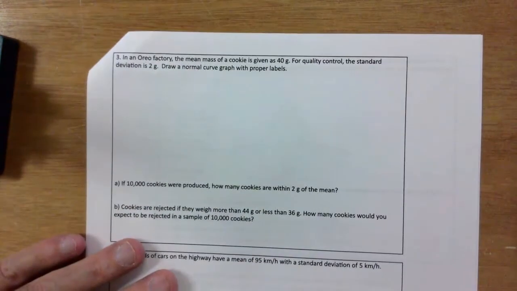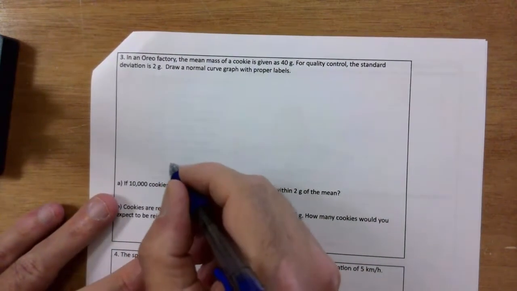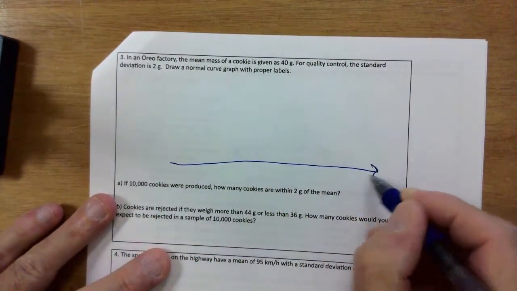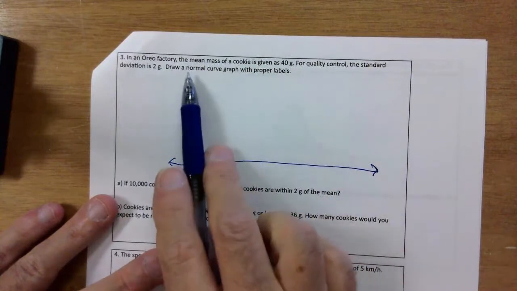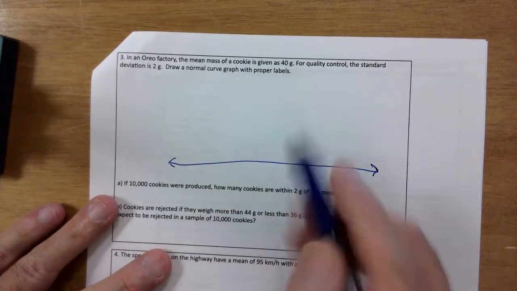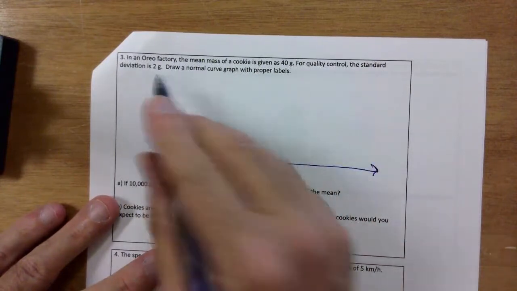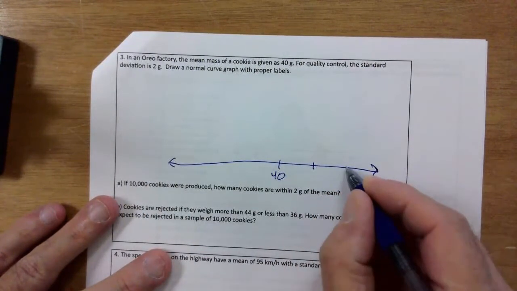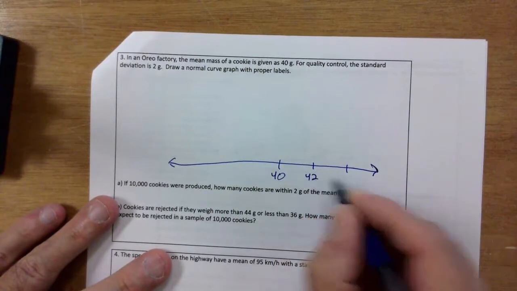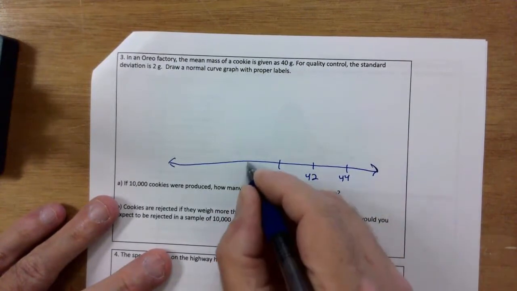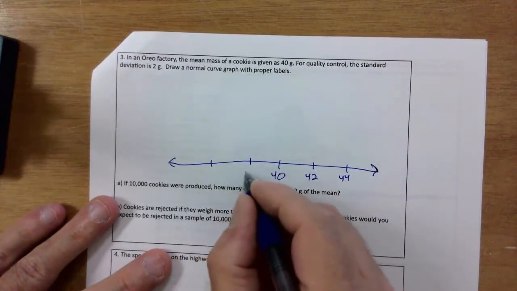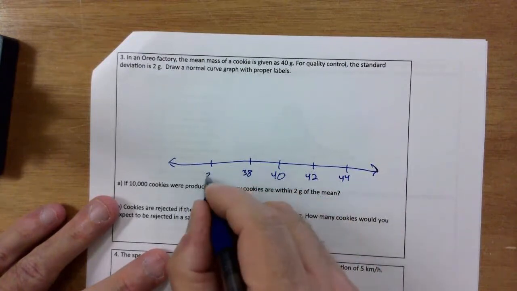And the next one's the Oreo factory. Again, draw the number line. Doesn't have to be perfect, just do your best. The mean is 40 grams. Standard deviation is 2. So this is 42 and 44. This is 38 and 36.